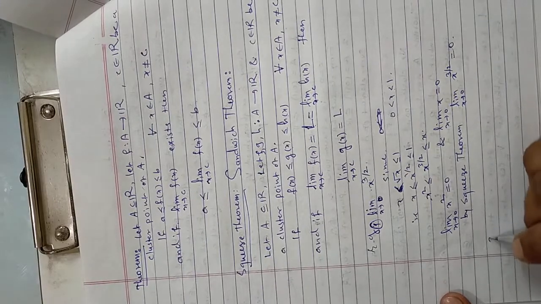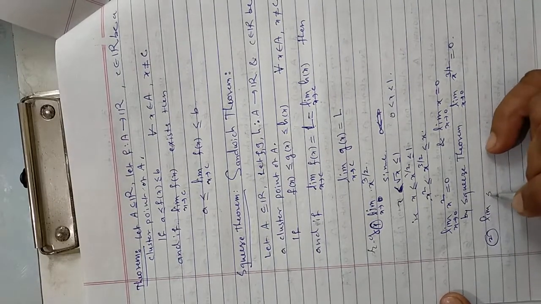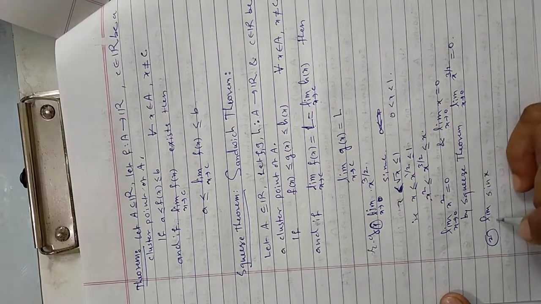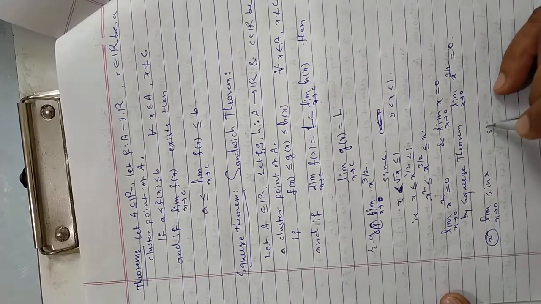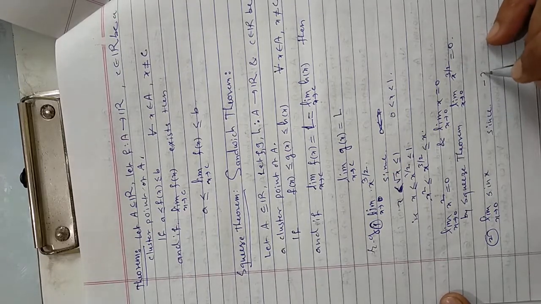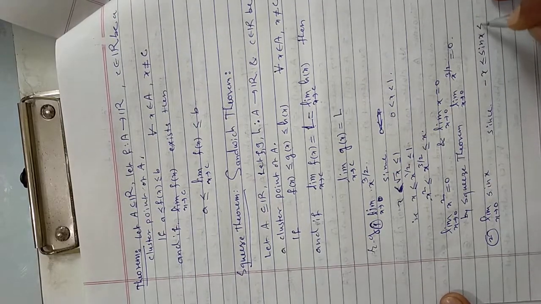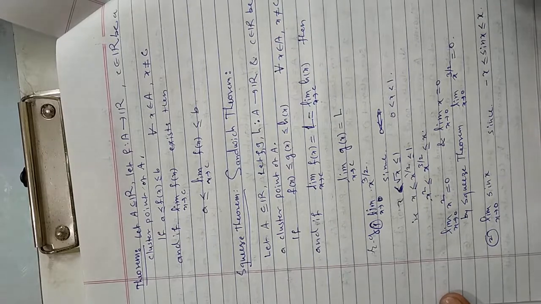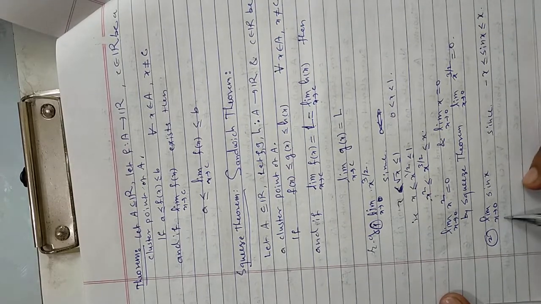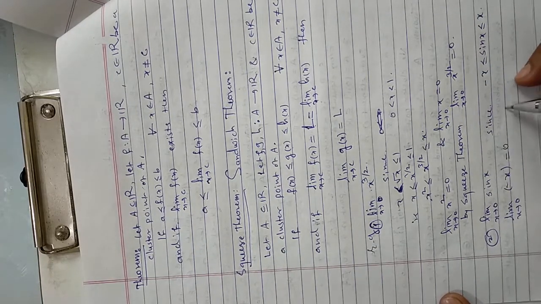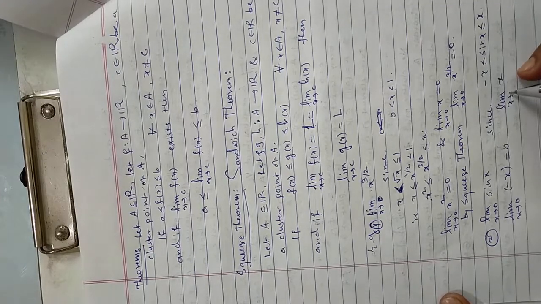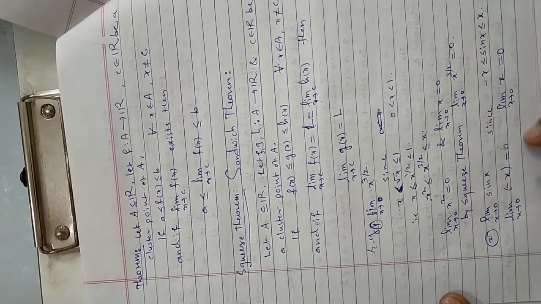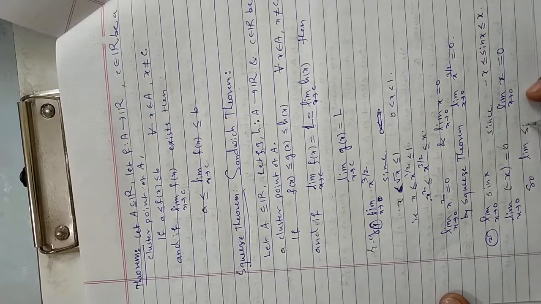The second example, the limit of sine x is also 0. Why? Since in the neighborhood of 0, minus x is less than or equal to sine x is less than or equal to x for all x greater than or equal to 0, right? And in this case we know that the limit of minus x when x tends to 0 is 0, the limit of plus x when x tends to 0 is 0. So by using the sandwich theorem, the limit of sine x is also 0, right?